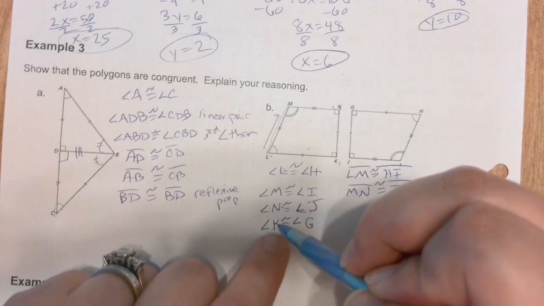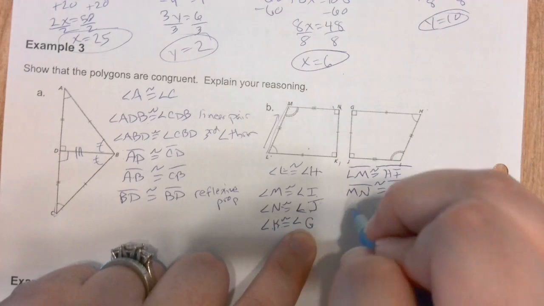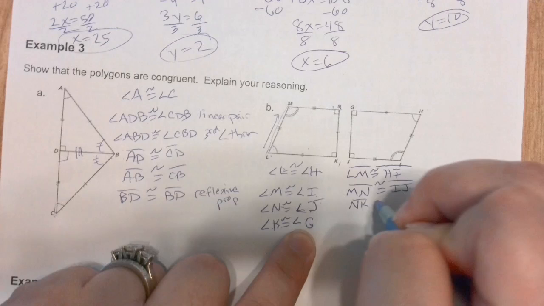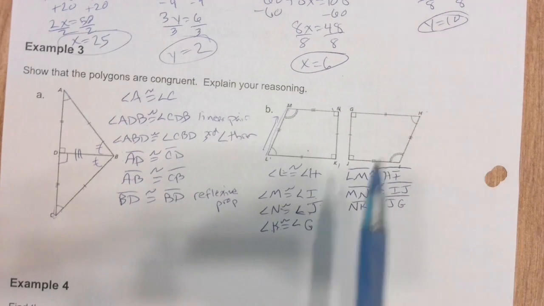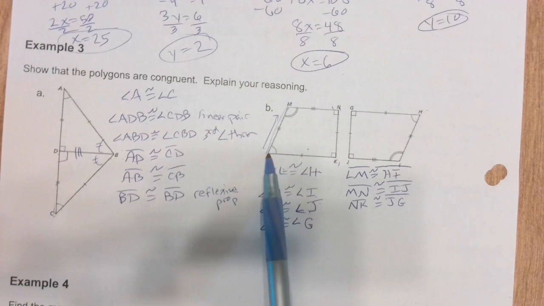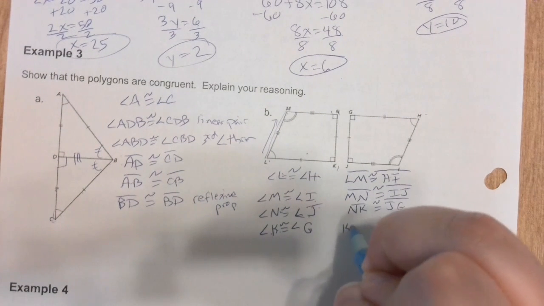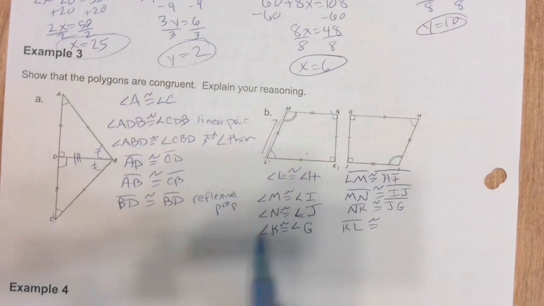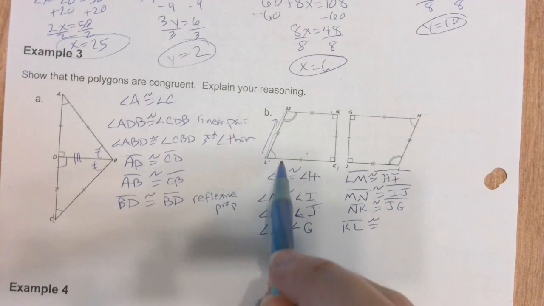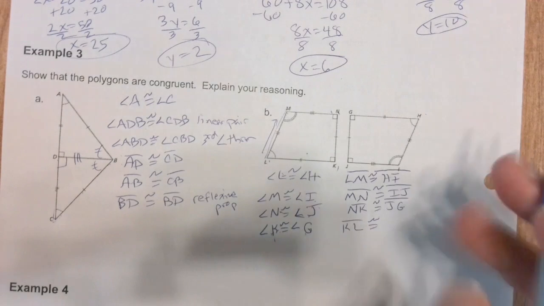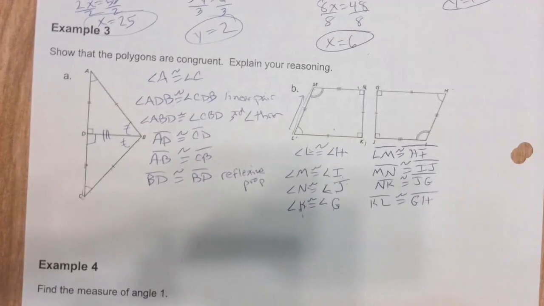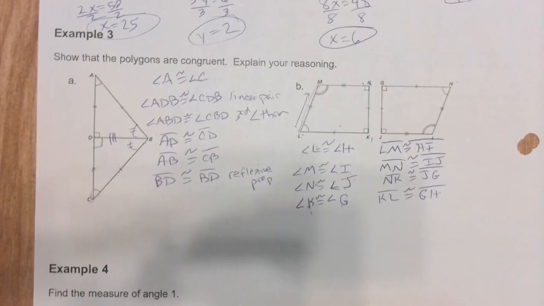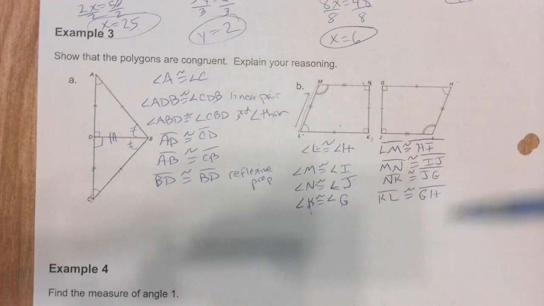NK corresponds to JG. The last one I just have to be careful. KL, so I went from the bottom one to the top one. That's GH. And now these polygons are congruent because they have congruent corresponding parts.